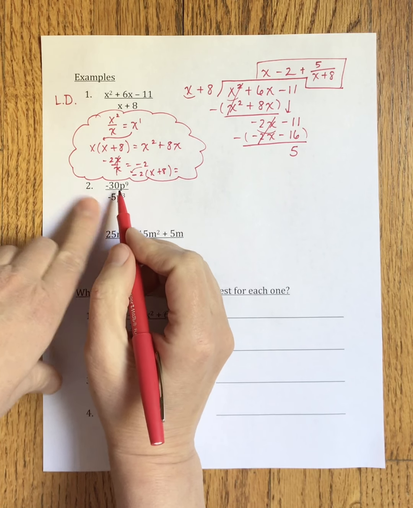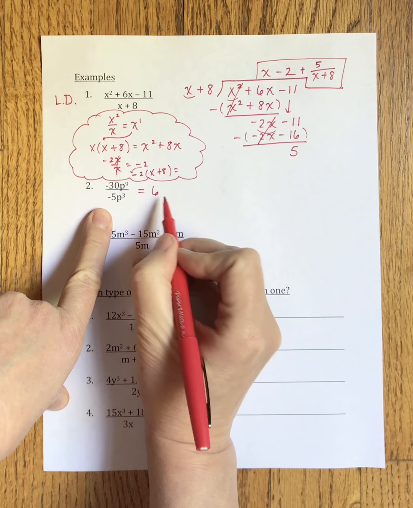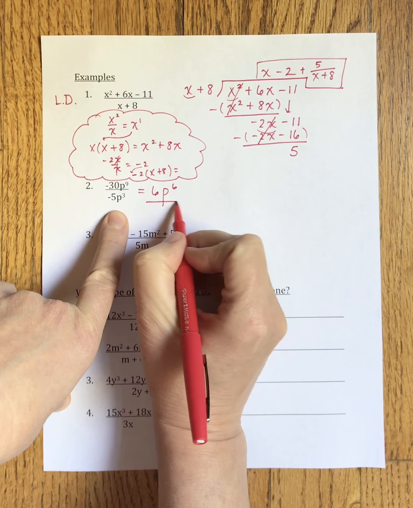In number 2, we just need to use our basic rules, so we're going to divide the coefficients to get 6 and subtract the exponents to get 6p to the 6th.